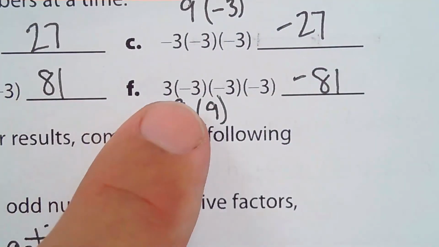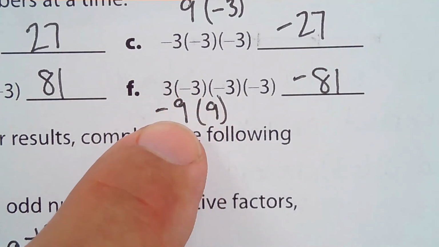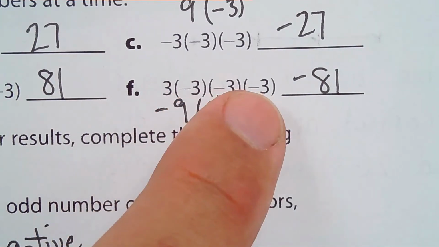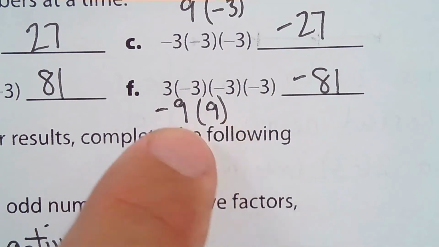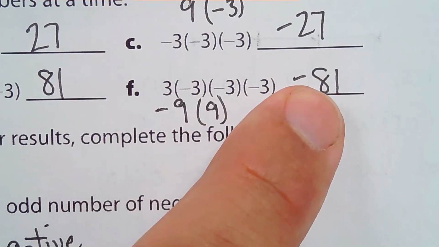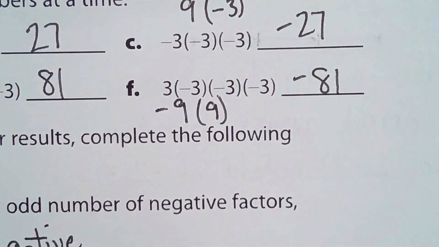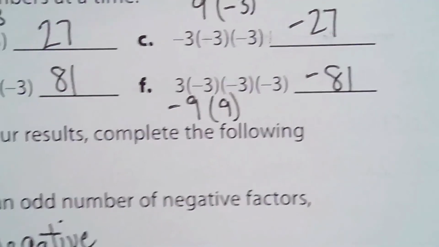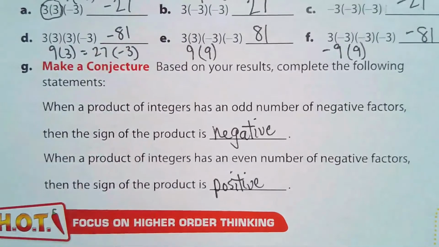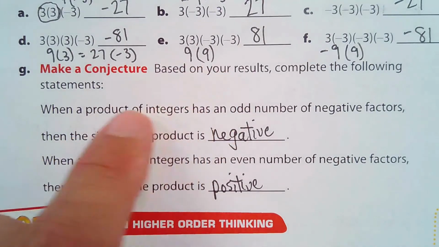And then we have this one. 3 times -3 is -9. -3 times -3 is positive 9, and -9 times 9 is 81. Okay, so we have all that there, and we're asked to, based on your results, complete the following statements.